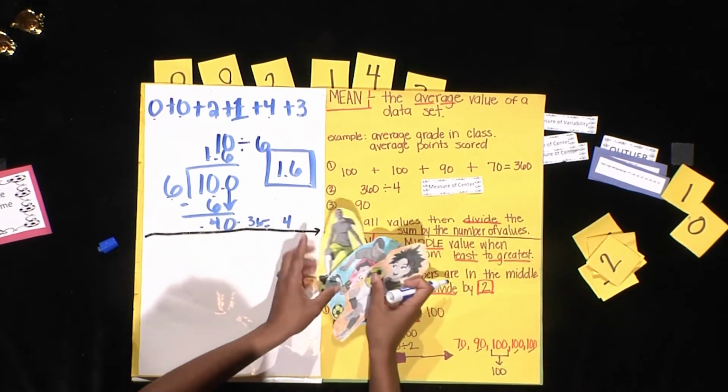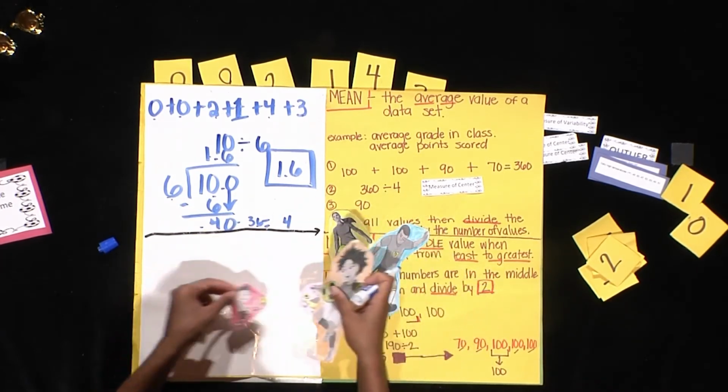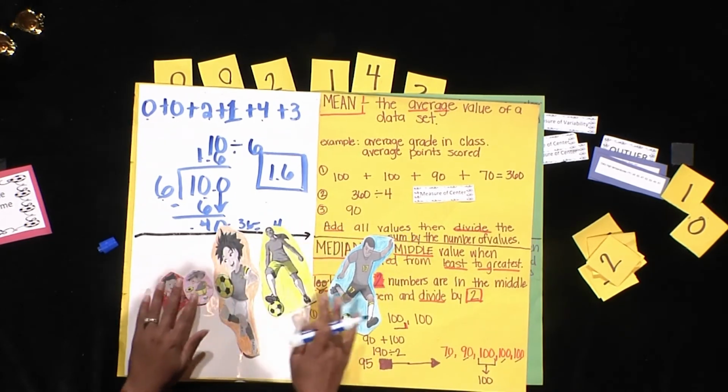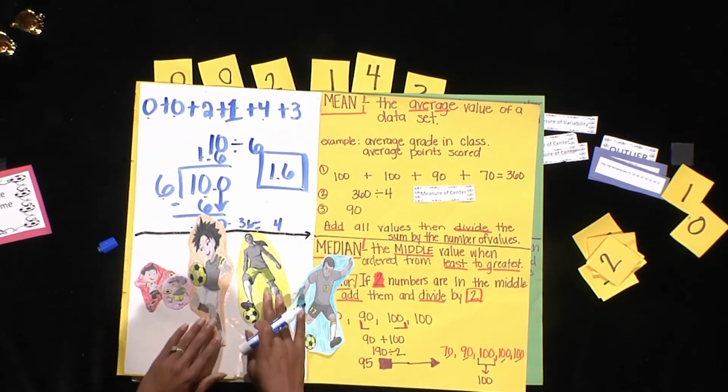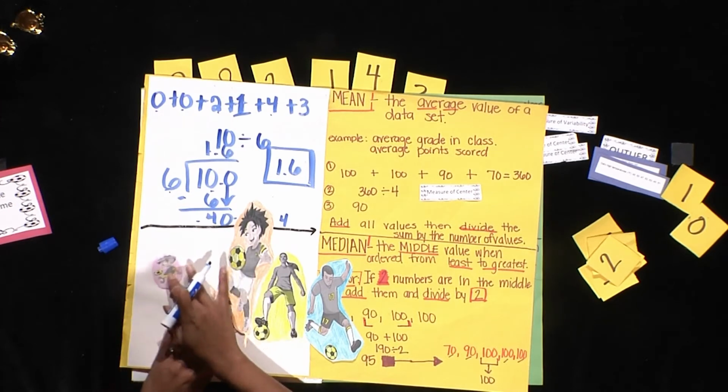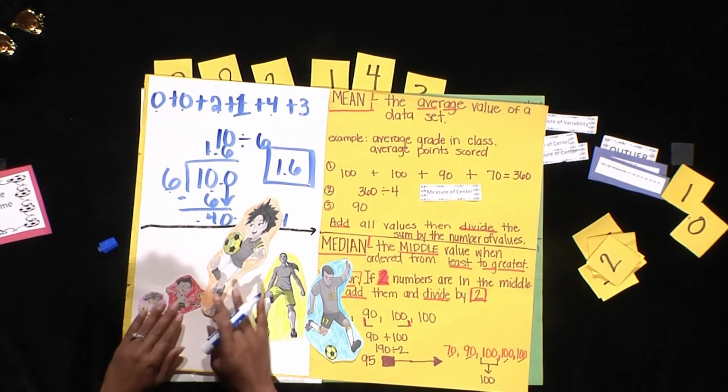So let's look at this example with people. If I had to order these people in order from least to greatest, this will be incorrect. I'm going to order them from least to greatest, from shortest to tallest.